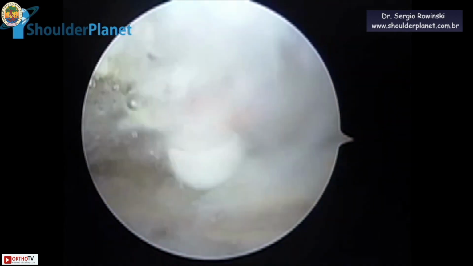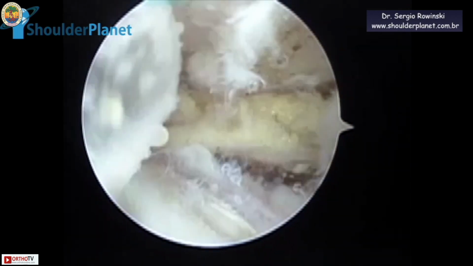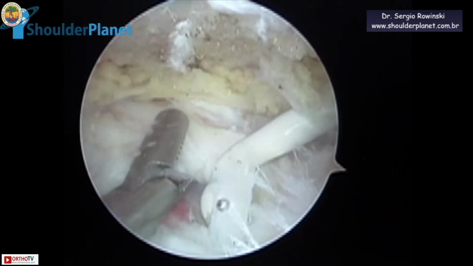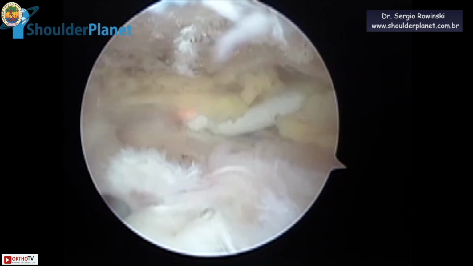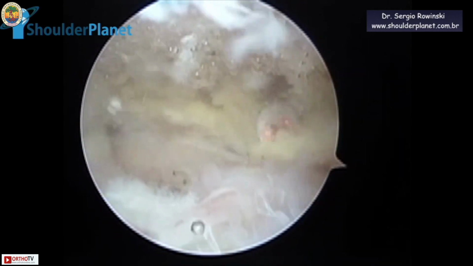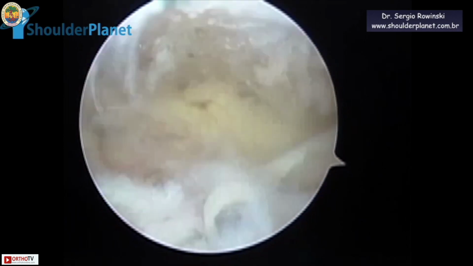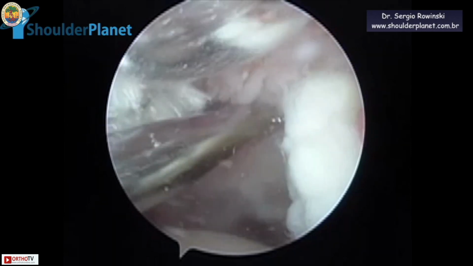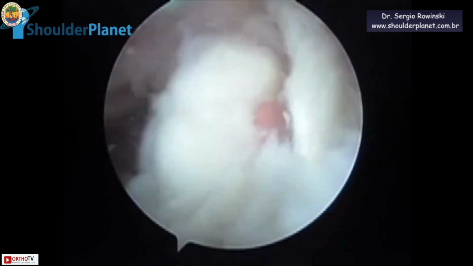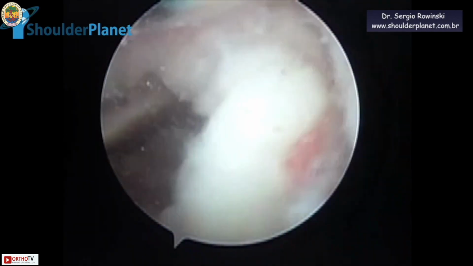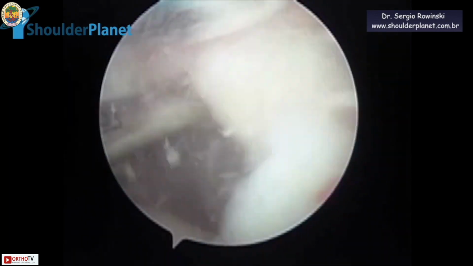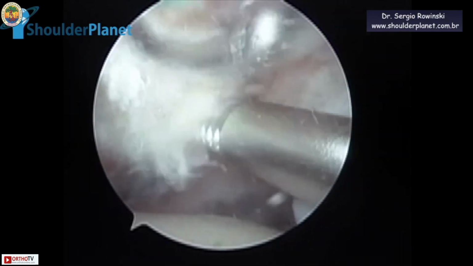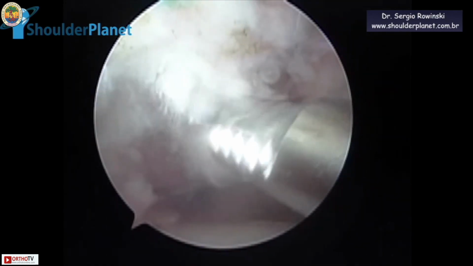We released all the adhesions between the cuff and the distal clavicle, and then we reassessed the tendon mobility, and we can even grasp the tendon, as we are seeing now, to have a better debridement of all the adherences. Then we entered with a small osteotome and released all the adherences between the inferior part of the posterior superior cuff and the superior part of the glenoid.